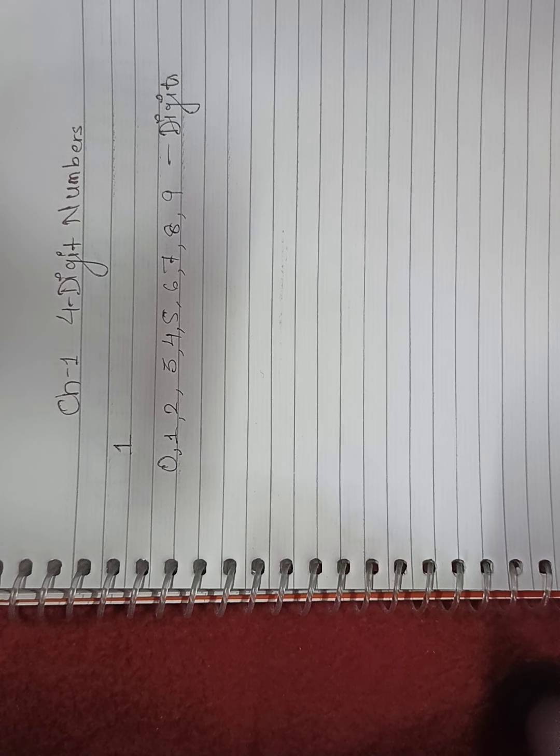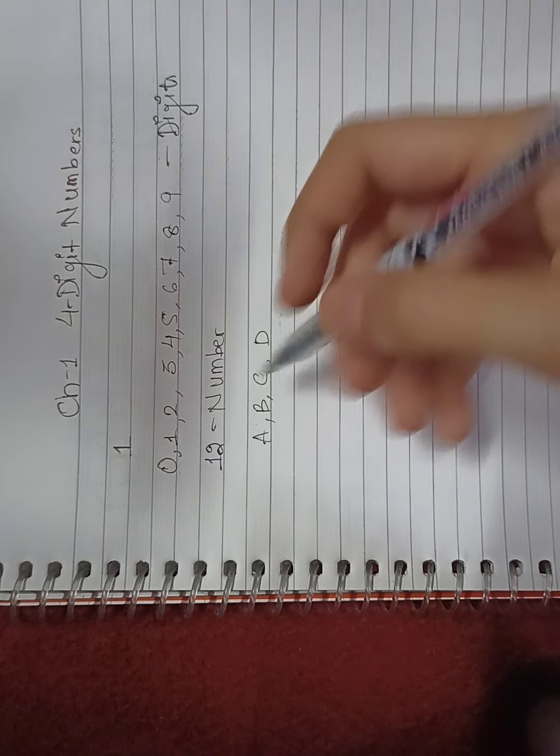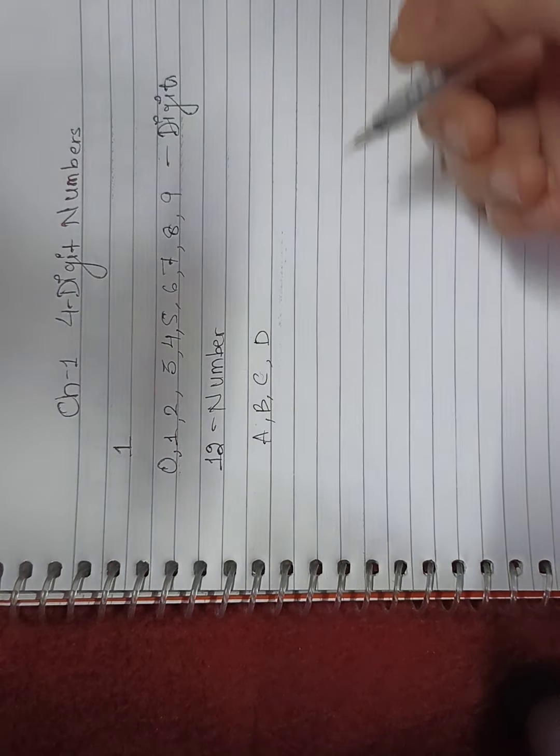Digits and numbers are similar to alphabets and words that you learn in your English. For example, in your English, you study the alphabets or letters A, B, C, D. But when you combine these letters, you get a word. For example, if I am combining 2 letters like A and N, it makes the word 'an'. If I am combining 3 letters, it makes a word. Here, these are only alphabets. Here, it makes a word.